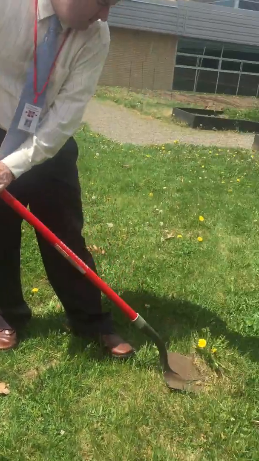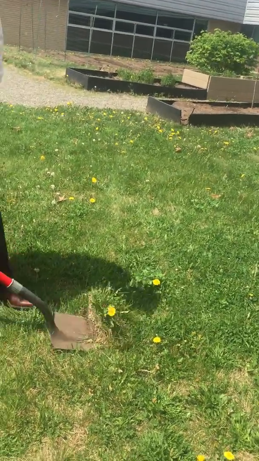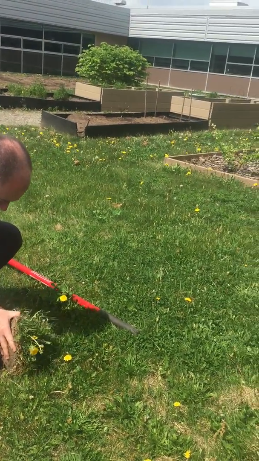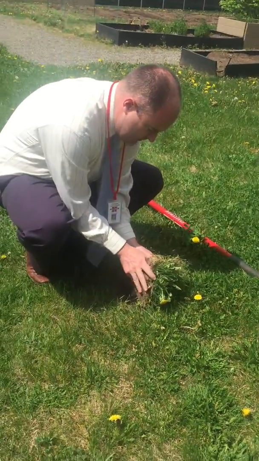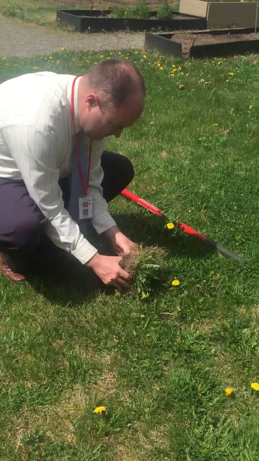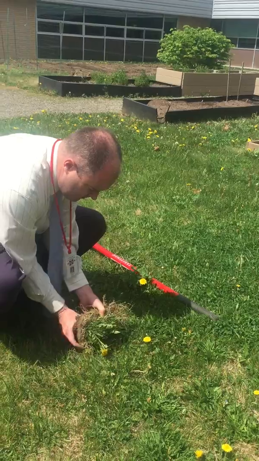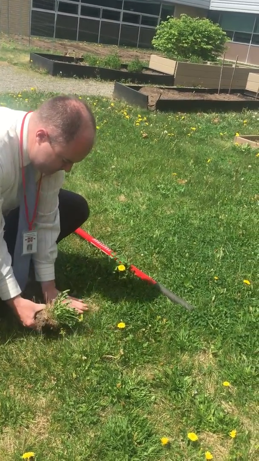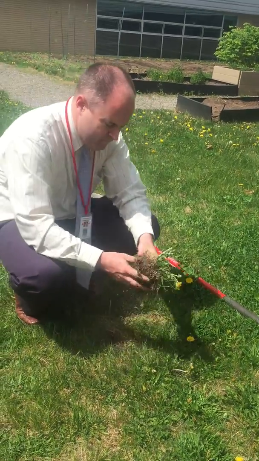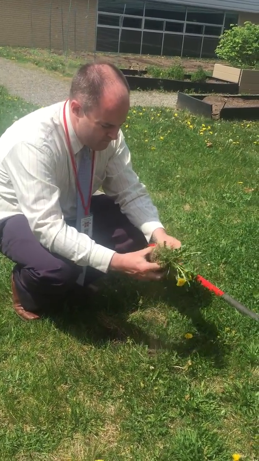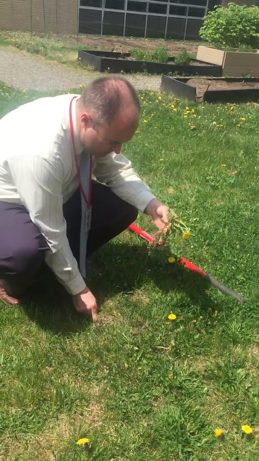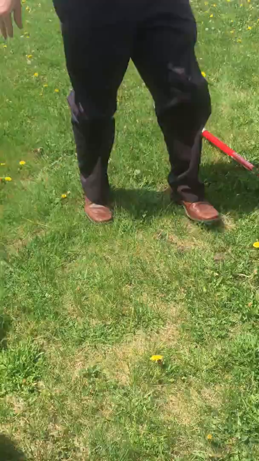Wait, I've like never seen a dandelion root. I feel like I'm missing out. We should dig up this whole thing. There's like holes all over the place. Education purposes. You just put it back in the ground. Nice. Okay. Oh, darn. Okay.